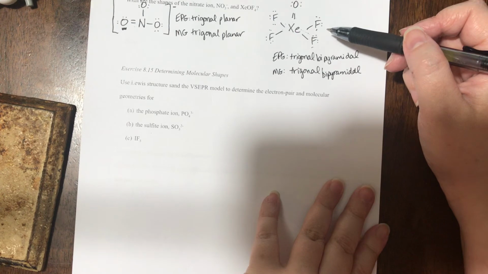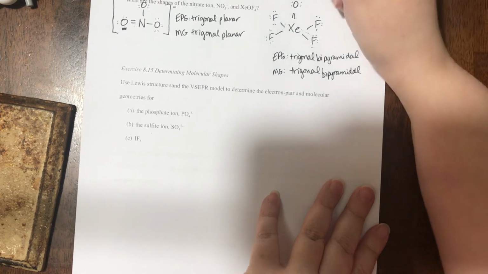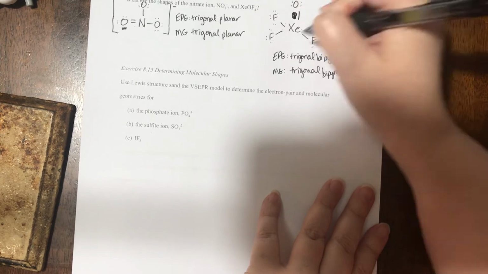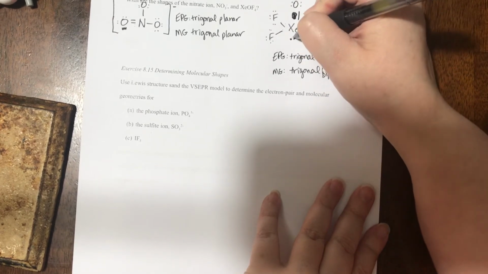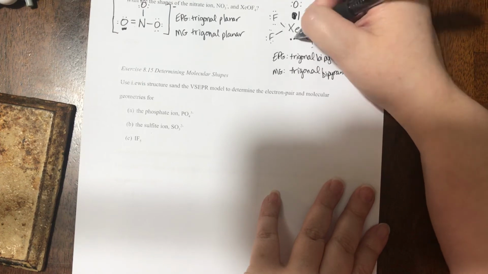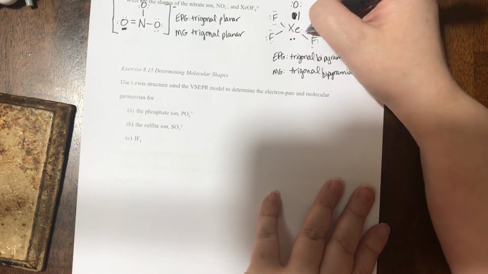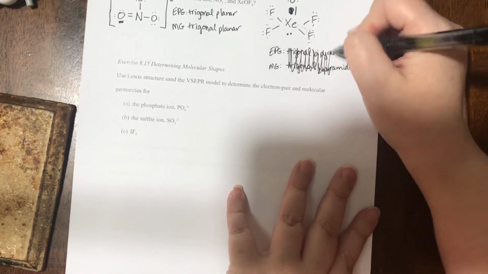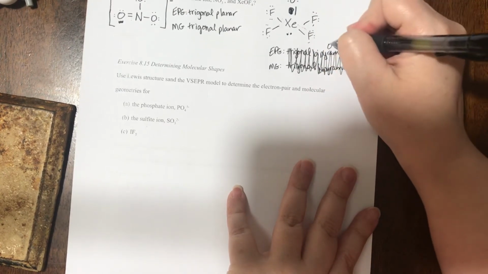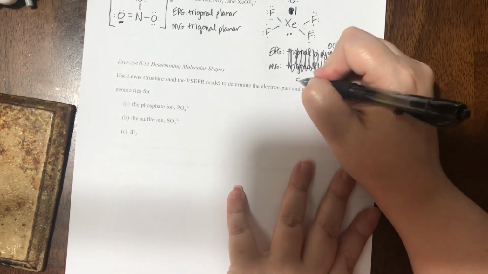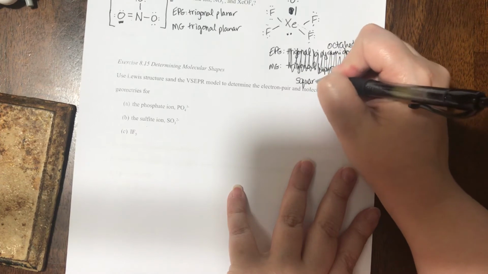I might have miscounted. I definitely miscounted. Okay, I miscounted, guys. I'm really sorry. So that one's going to be octahedral instead. And then square pyramidal.